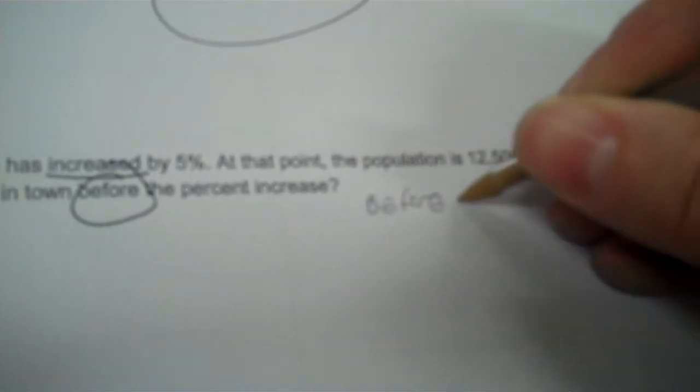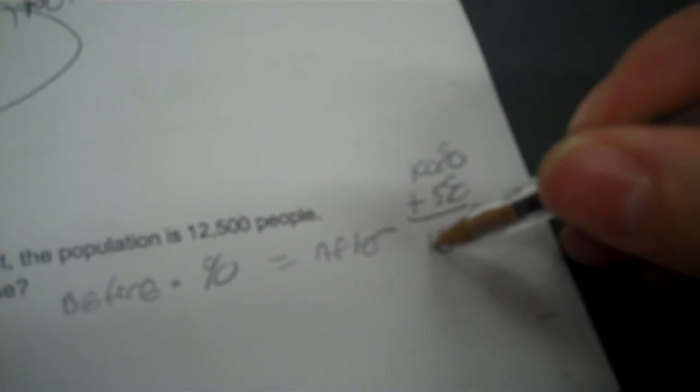So the way to solve these is to take before times the percent equals after. But in that equation, you have to take 100% and increase it by 5%, which means we add 5%, so that's 105%. Now, when you're doing that, you'll need to move the decimal twice. So it's before times my percent equals my after. So my percent is 1.05.